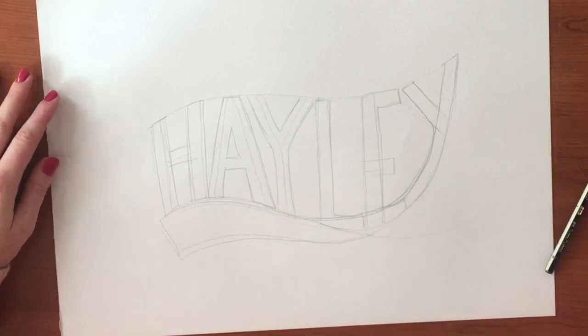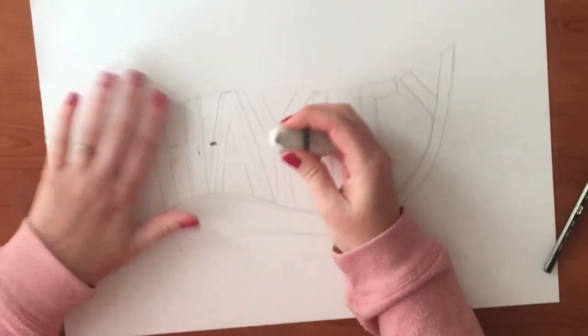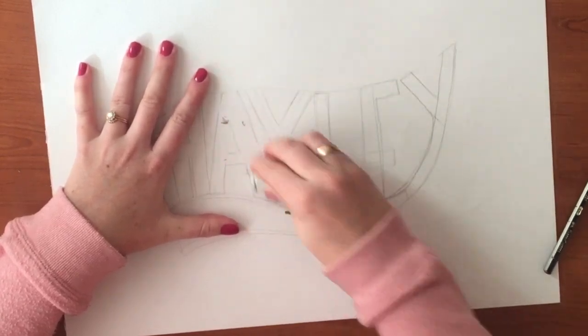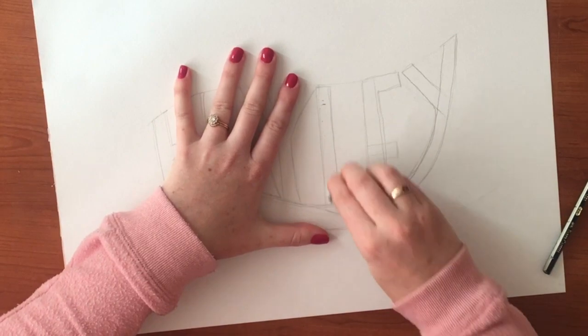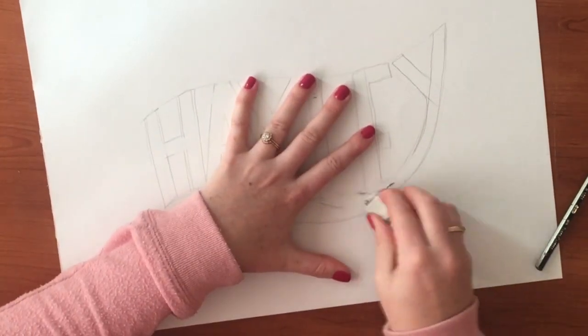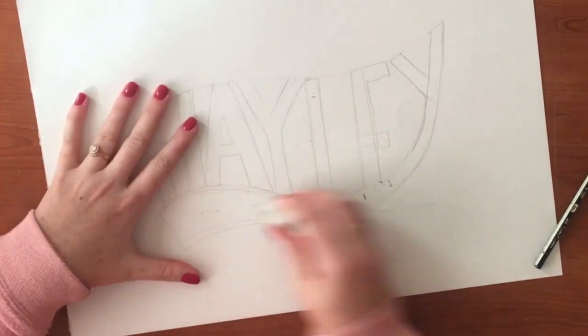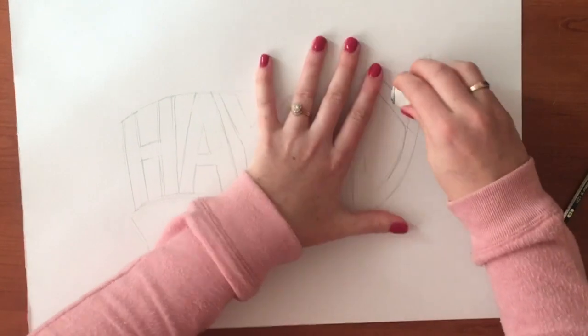So once you finish that, then you can come in here and you can just kind of clean it up a little bit, just so that you can see better what you have actually created. And really it's as simple as that, guys. So that's kind of what we're doing. Can you guys see that I've also sort of attached my L and my E into my Y at the bottom there because I thought that would look kind of cool.